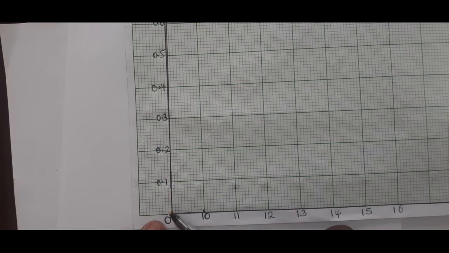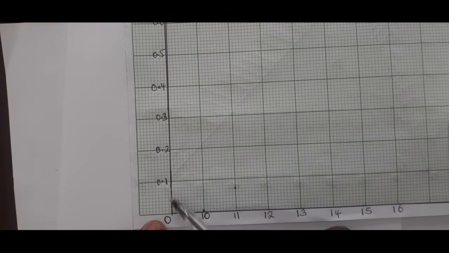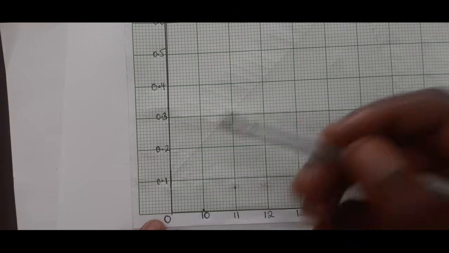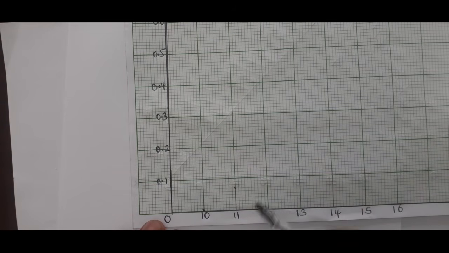Each one of these units, you can divide 0.1 by 10 because they are 10. You will get 0.01, so as you move each step, it gives you 0.01.